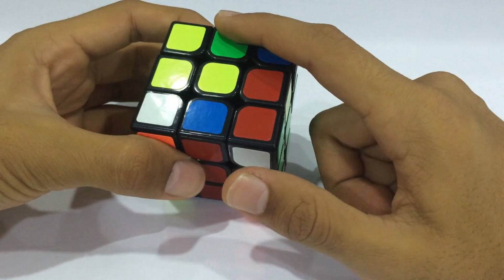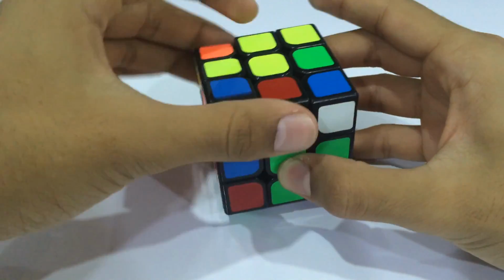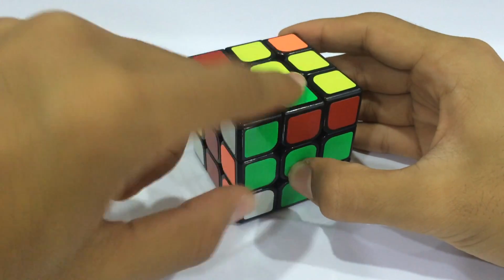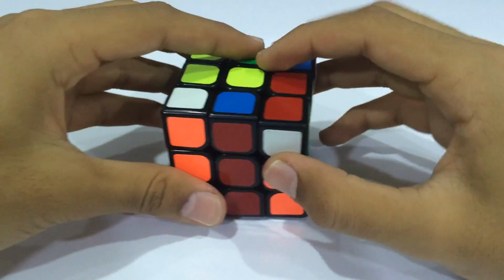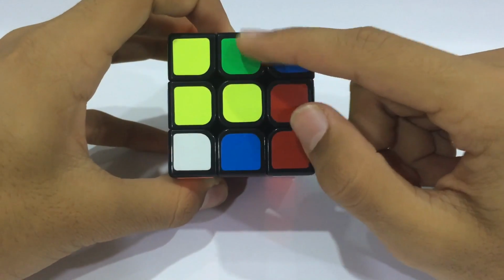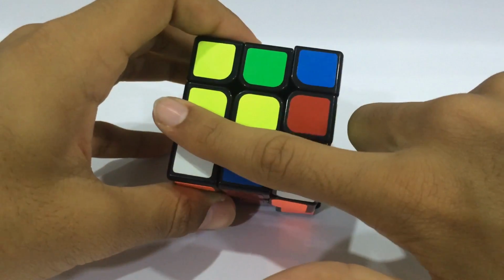So when the colors are different, if you just replace this with this one, let's try it like how we did before. The pieces are going to be flipped. This is going to be flipped. So this time it's not going to work. When the colors are different but white is facing the front, you should not have it in a straight line like this. You should have it on the left side going like this.